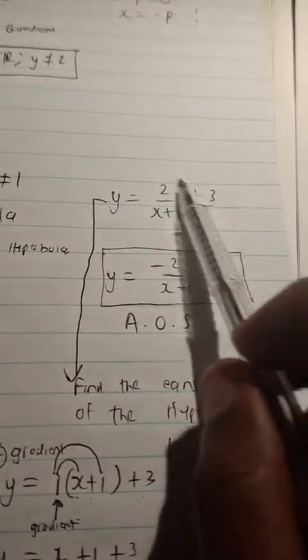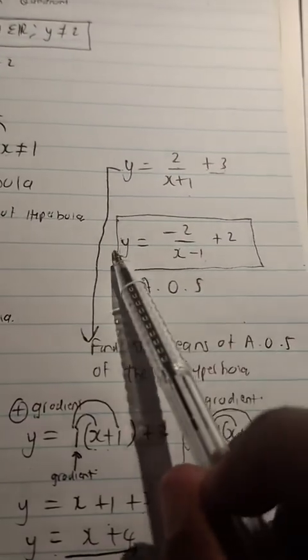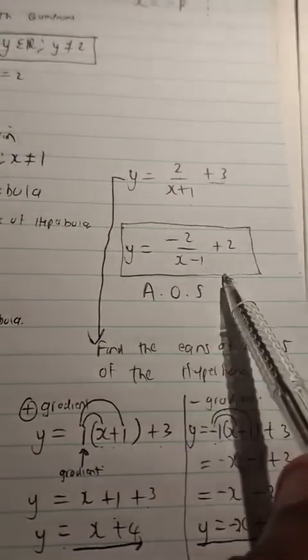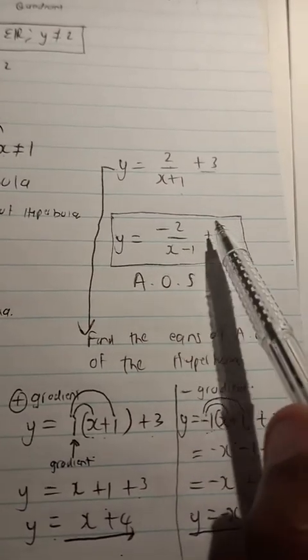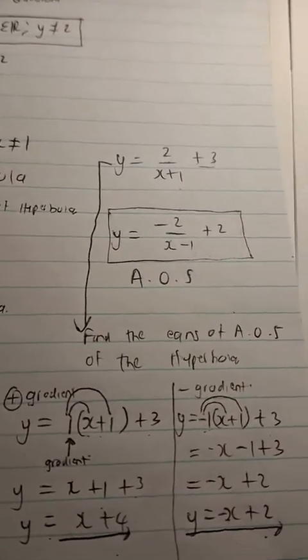I showed you how to find the two equations of the axis of symmetry when the hyperbola function is that, but I want you guys to help me find the equations of the axis of symmetry for when the hyperbola function is y is equal to negative 2 over x minus 1 plus 2. Can you guys help me find them?